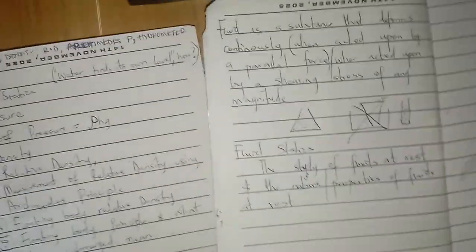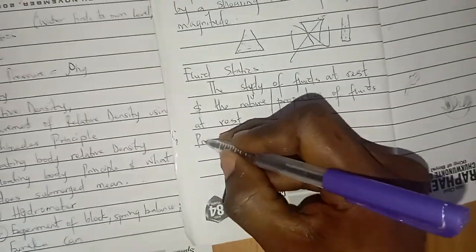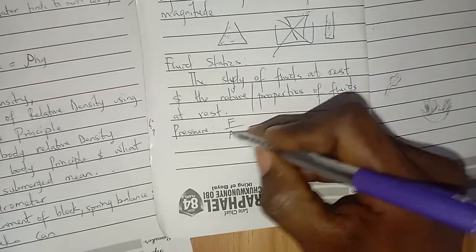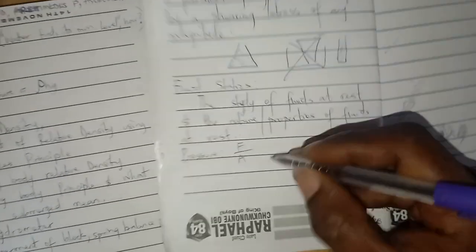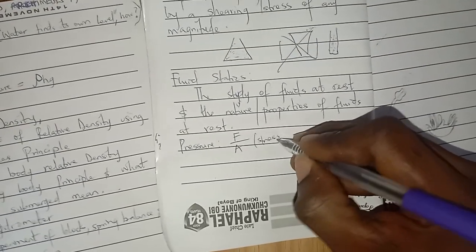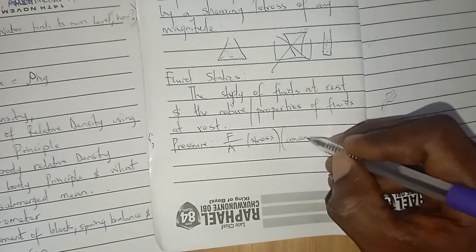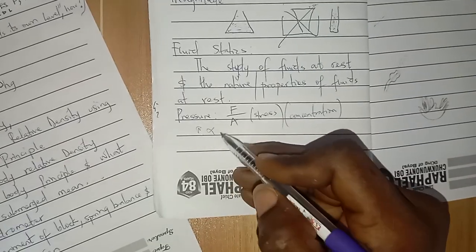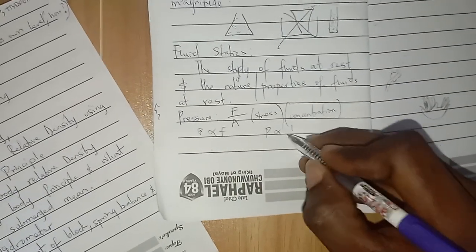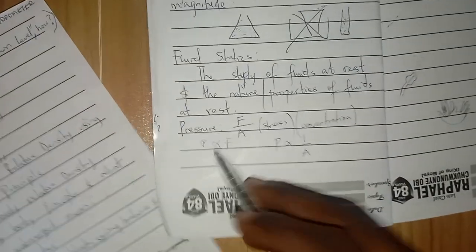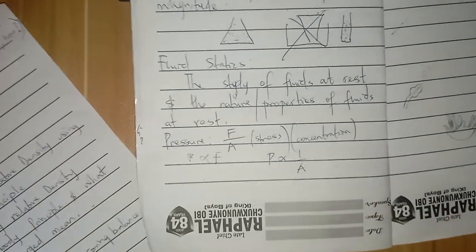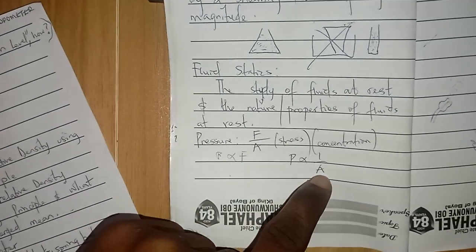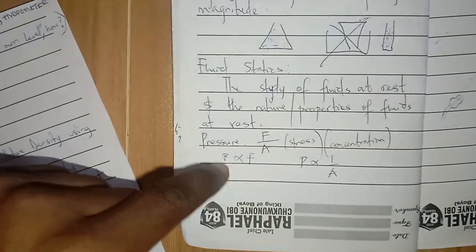So we know that pressure is simply force per unit area. Pressure can also be defined as stress. Pressure can also be defined as concentration. What this means is that pressure is directly proportional to force, and pressure is inversely proportional to area. Pressure depends on the force. Or you say a decrease in area means more pressure, and an increase in area means less pressure, while an increase in force means more pressure.